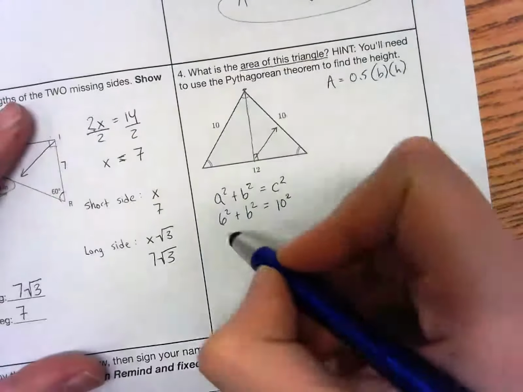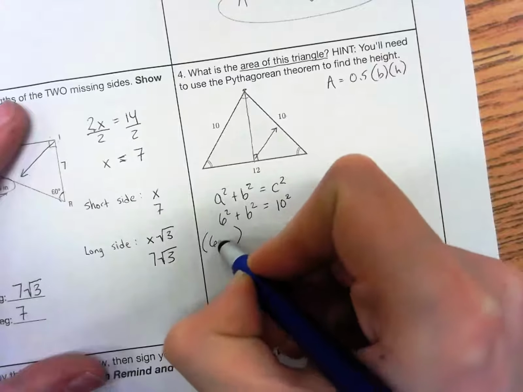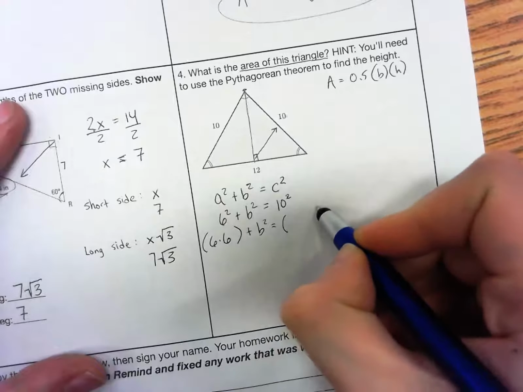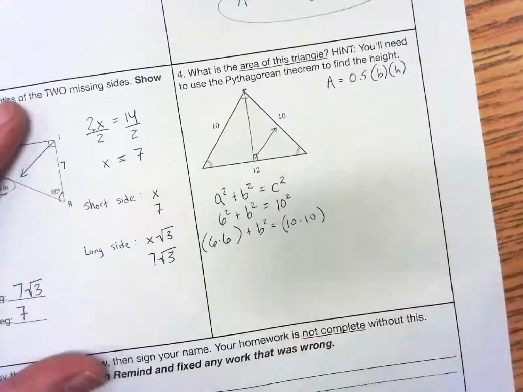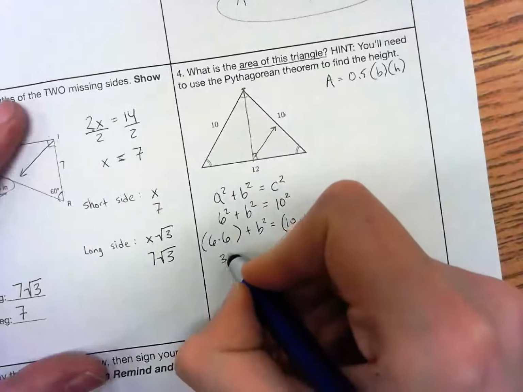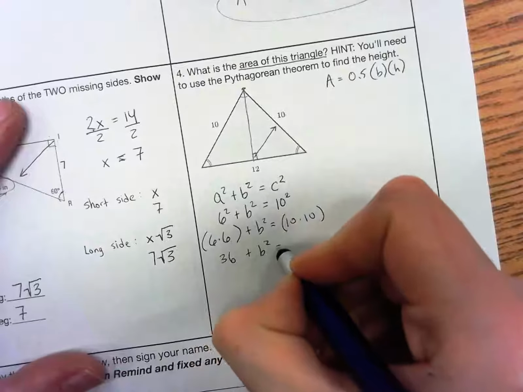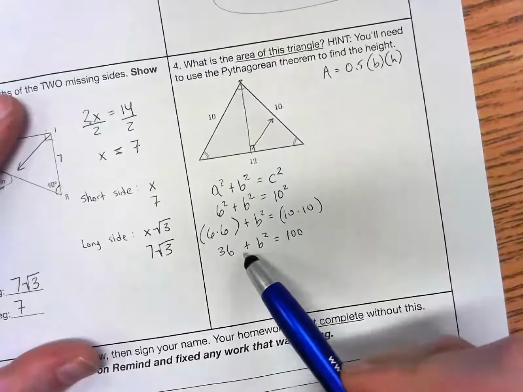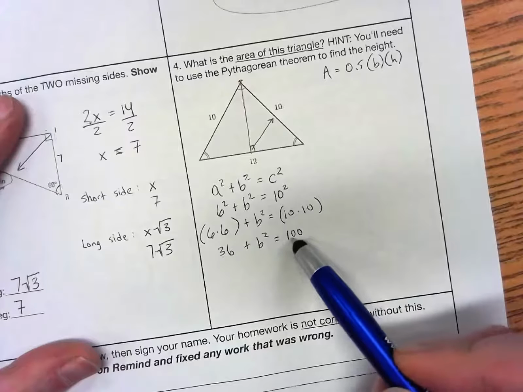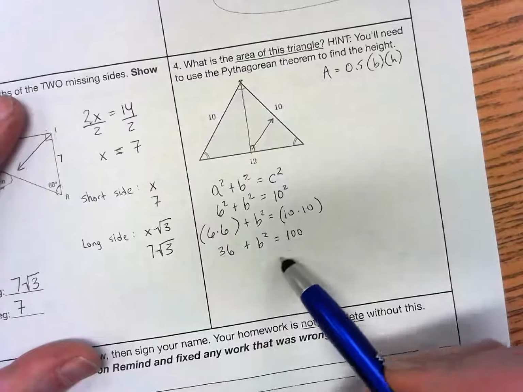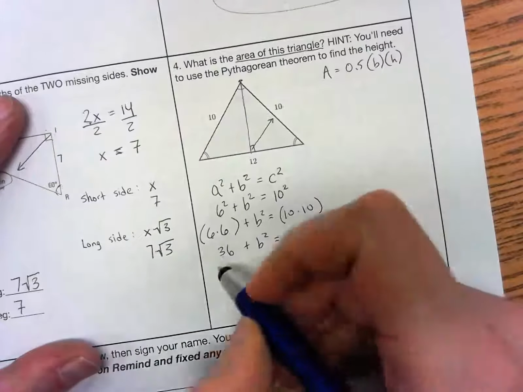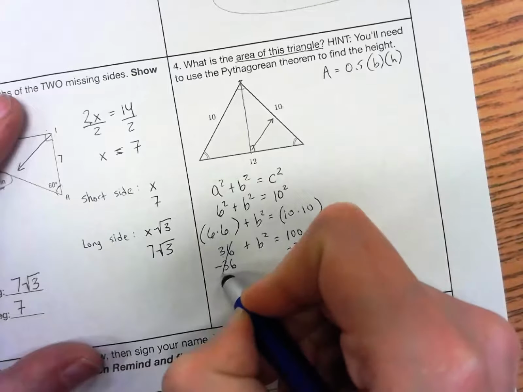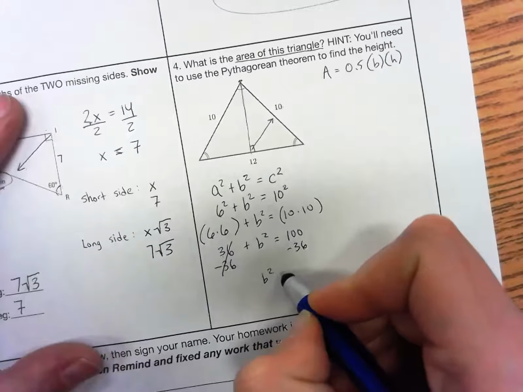Then I can go ahead and expand these. So 6 squared would be 6 times 6 plus b squared equals 10 squared would be 10 times 10. 6 times 6 is going to be 36 plus b squared. 10 times 10 is going to be 100. Now we're left with an integer, a variable, and an integer, so we need to move the integer over to this side. Right now it's positive 36. We need to subtract 36 on both sides.